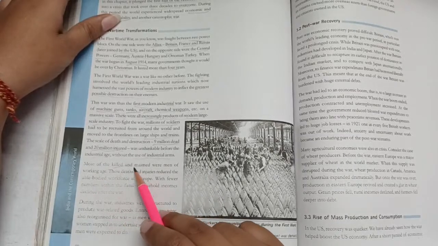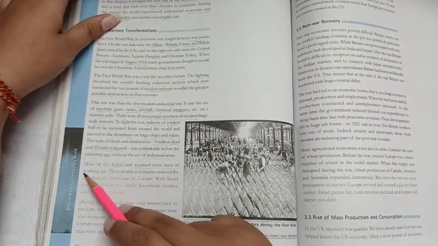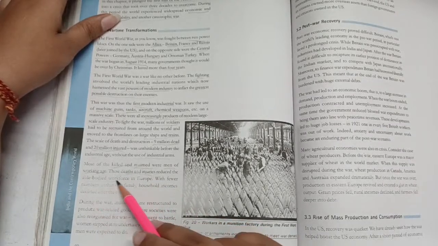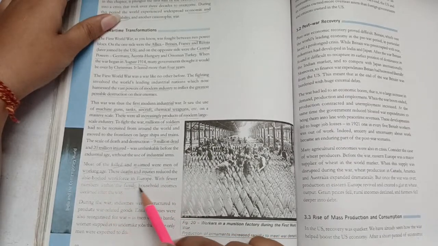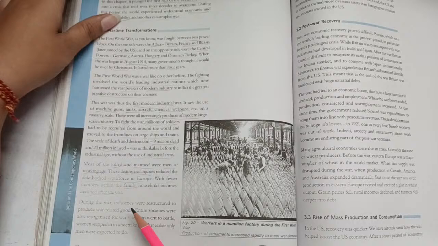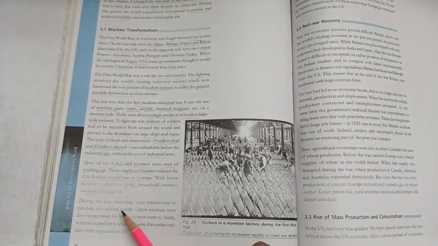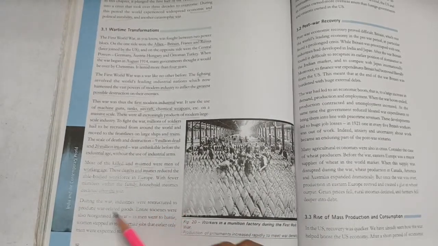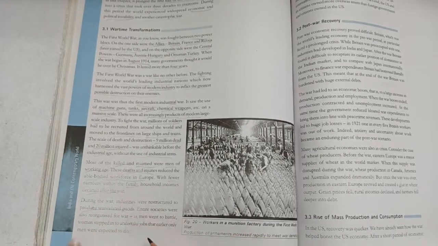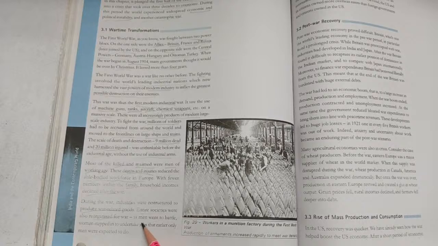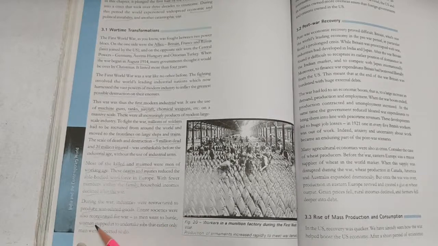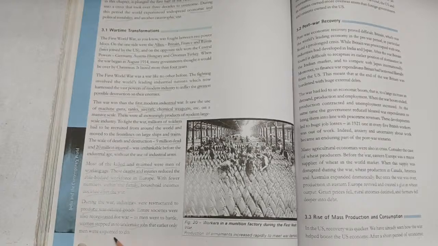Most of the killed and maimed were men of working age. These deaths and injuries reduced the able-bodied workforce in Europe. With fewer numbers within the family, household incomes declined after the war. During the war, industries were restructured to produce war-related goods. Entire societies were also reorganized for war. As men went to battle, women stepped in to undertake jobs that earlier only men were expected to do.